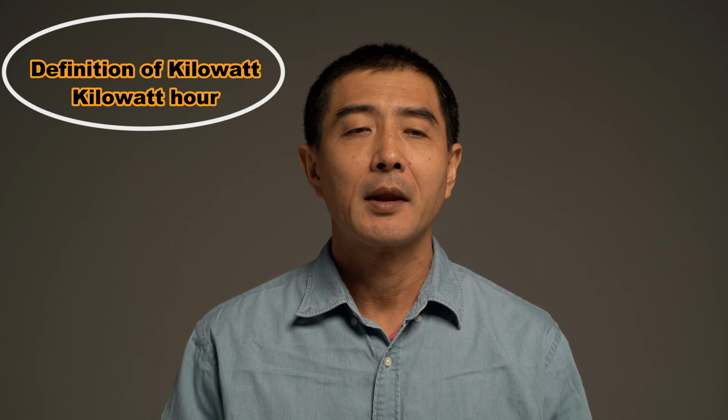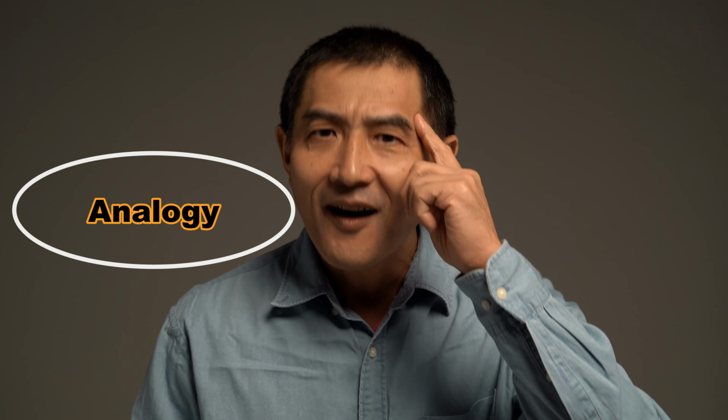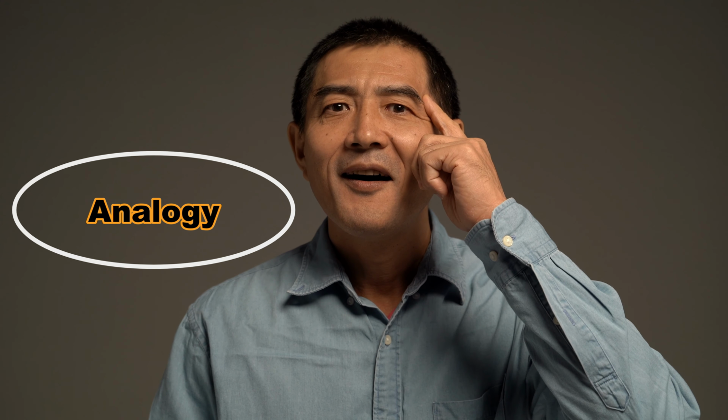The first is the fundamental definition of kilowatt and kilowatt hours. Second, we're going to use an analogy that I think will help you understand and remember it. And third, how it applies when it comes to solar.